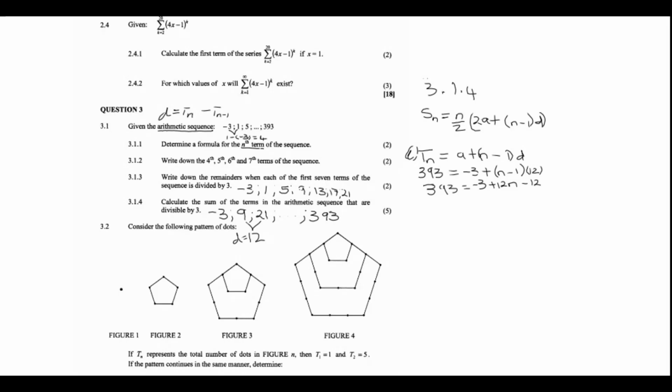If we simplify, we are left with 393 plus 3 plus 12 being equal to 12n, and that amounts to 408. The total on the left-hand side is equal to 12n. To get the value of n, we divide both sides by 12.